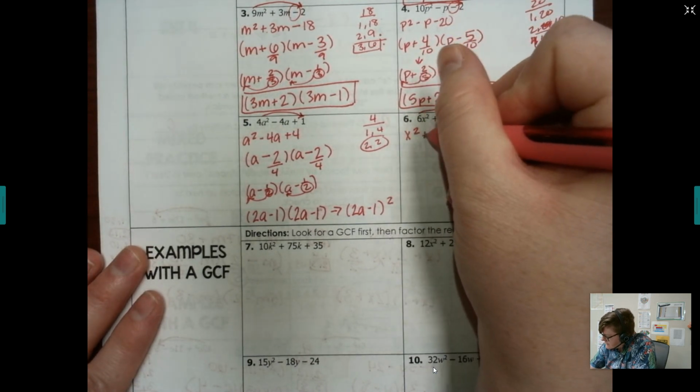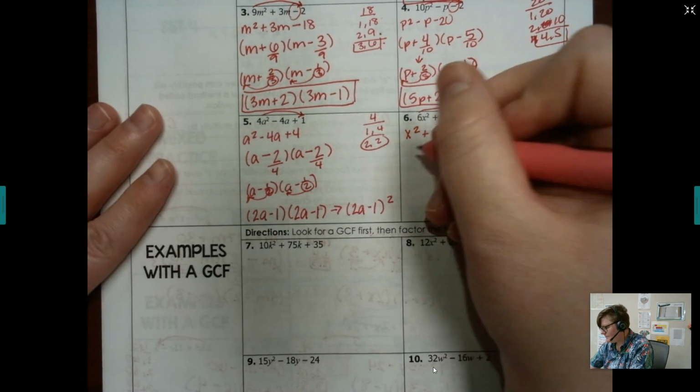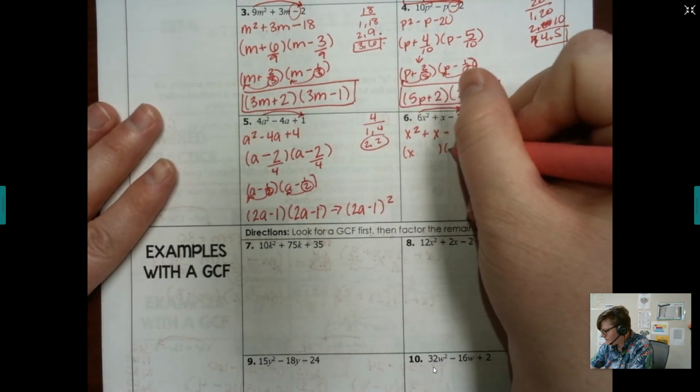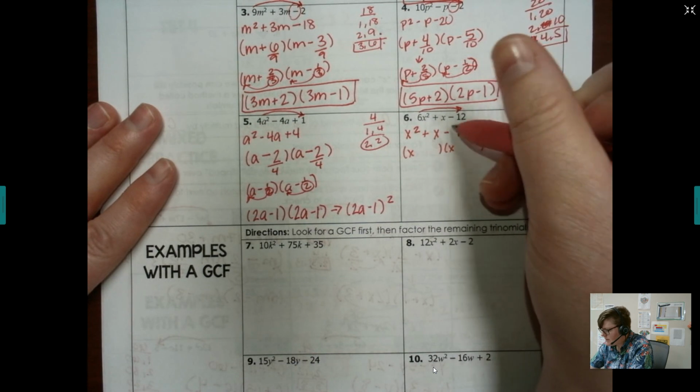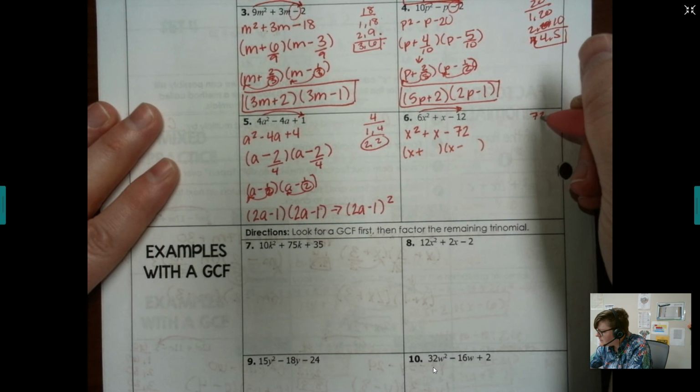Okay, x squared plus x minus 72. We got a minus here, so that's a plus on one, a minus on the other.